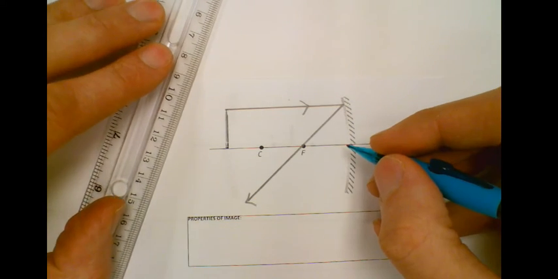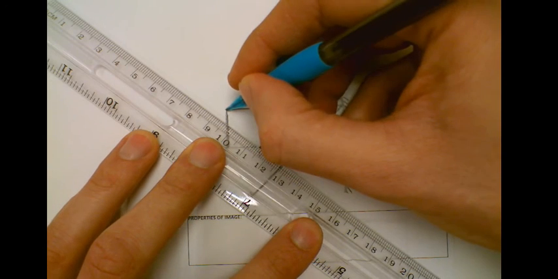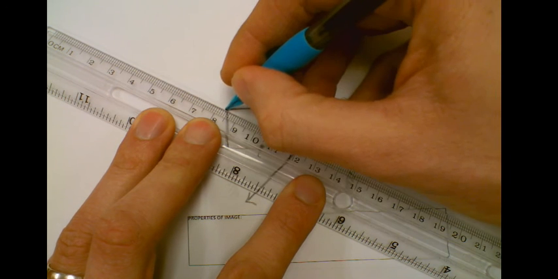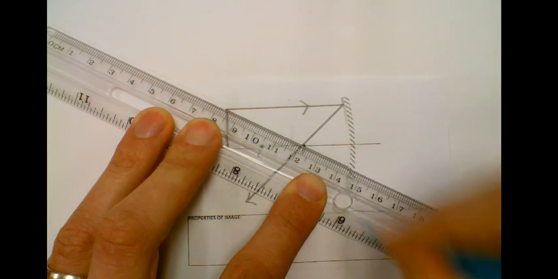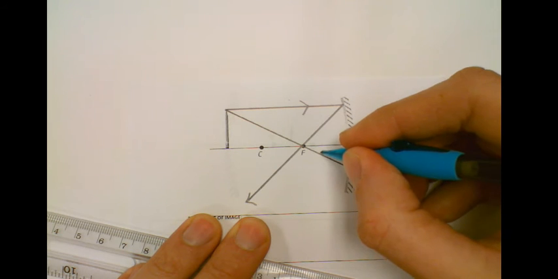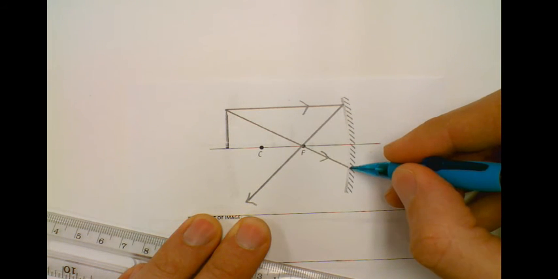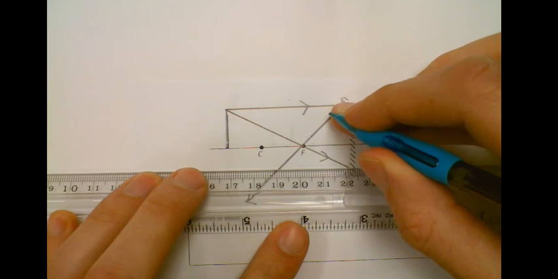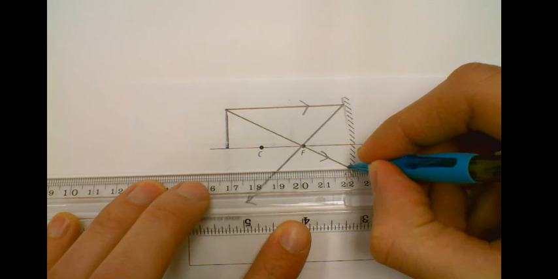Now we can do another ray of light coming from this object that's going to go from the same point, and it's going to go through the focal point this time. Because it's going straight through the focal point, when it bounces off this concave mirror, it's going to bounce parallel to the principal axis. Those are the things that are really important to know for this example.